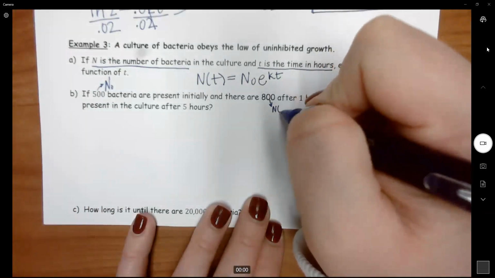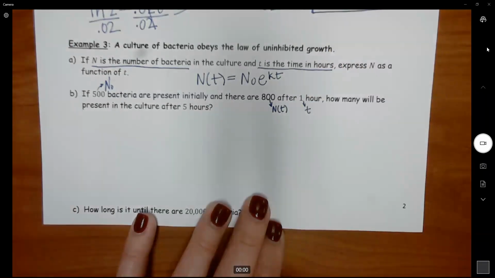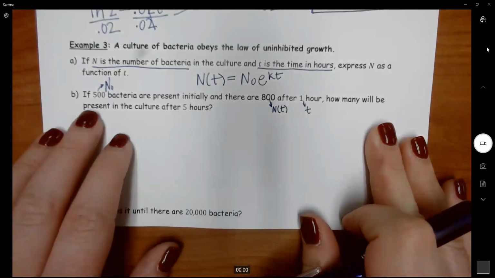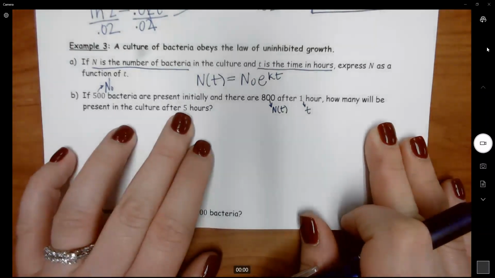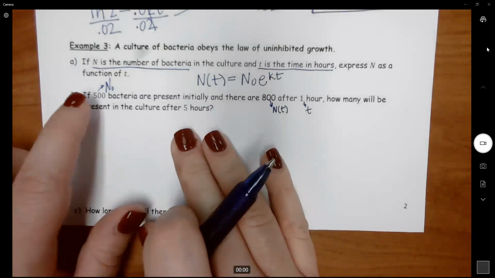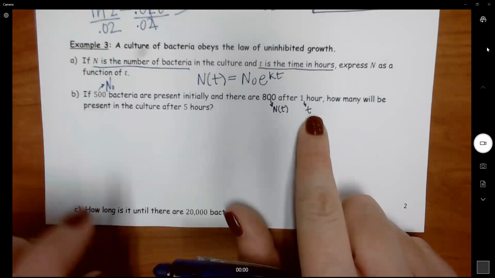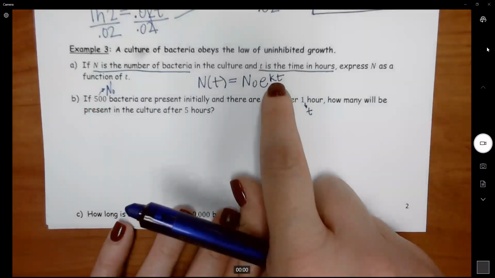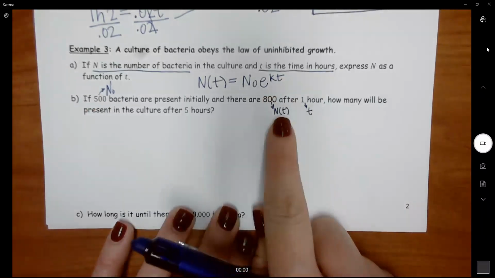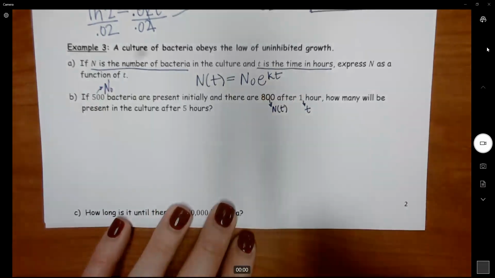So this is N of T, and this is T. How many will be present in the culture after 5 hours? So we'll get back to this portion here, but knowing my initial amount, knowing my N of T, and knowing my T, the only thing I am missing here is my K. So I'm going to use the information they gave me to find my K, and then I can answer the question.